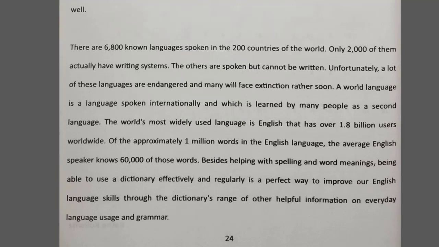Okay, so that's page number 24. Let's turn to the next page.